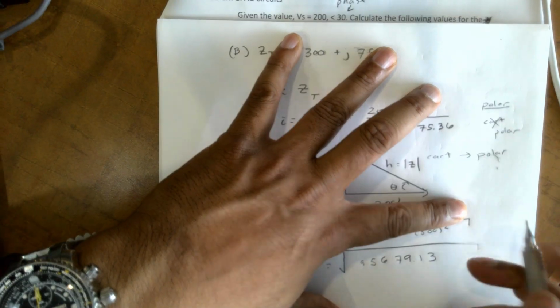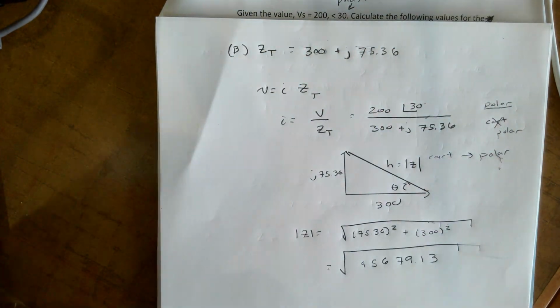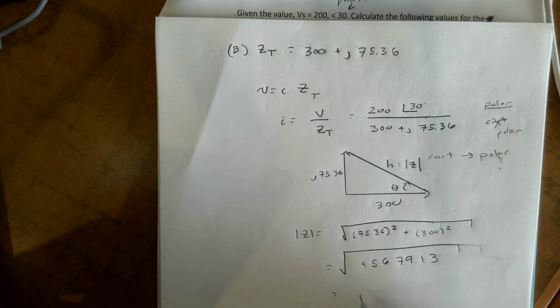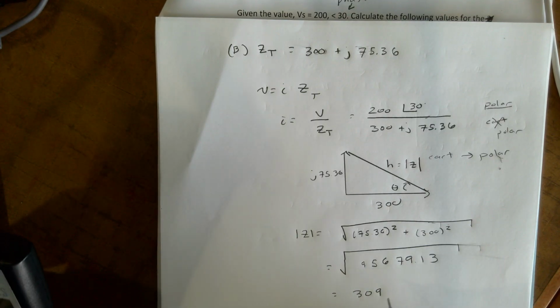Then we take the square root of that, the square root of 95679.3, and you get 309. Okay, so we have our 309 as the absolute value of Z.